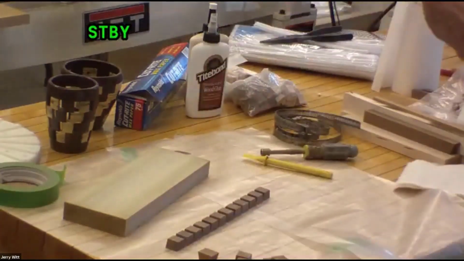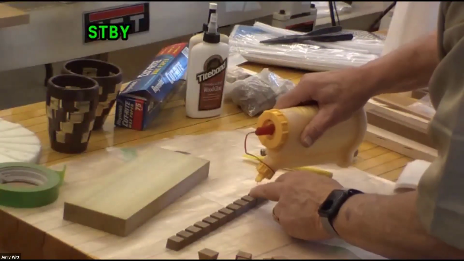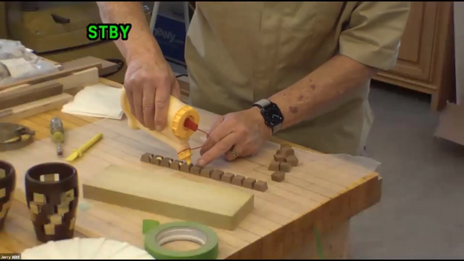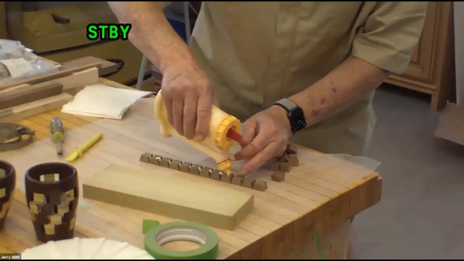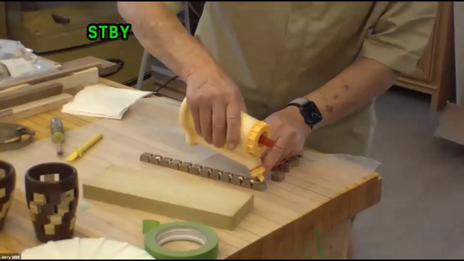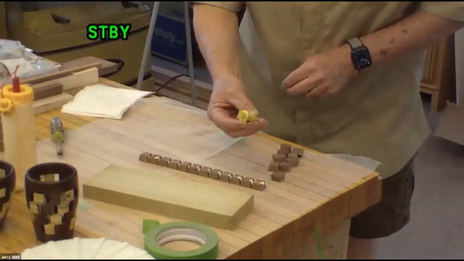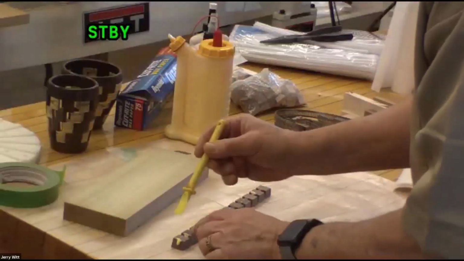And it's real slick. I just take a glue bottle and I put a little dab of glue on each segment. These little inexpensive glue spreaders are wonderful. They're like a little putty knife.